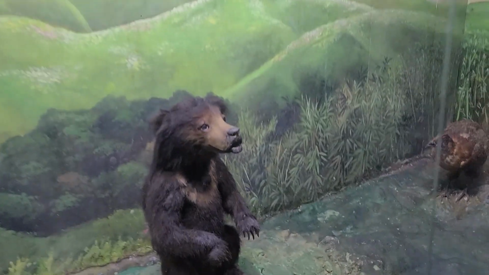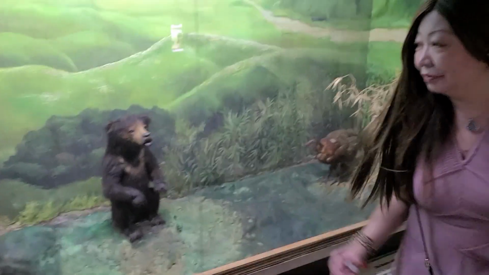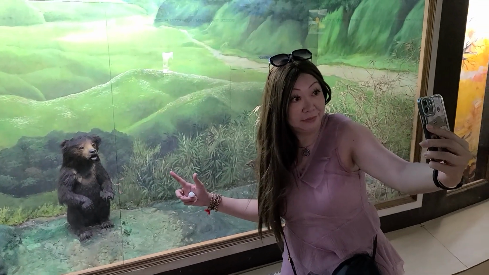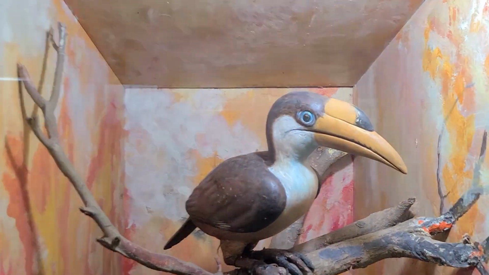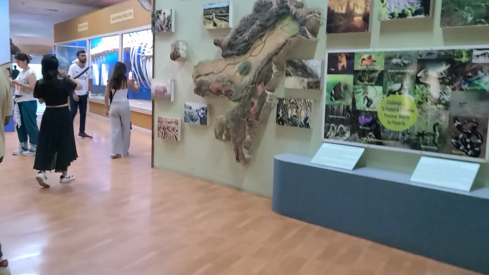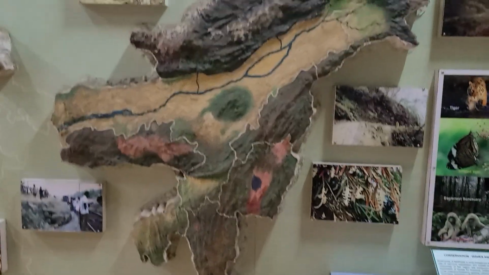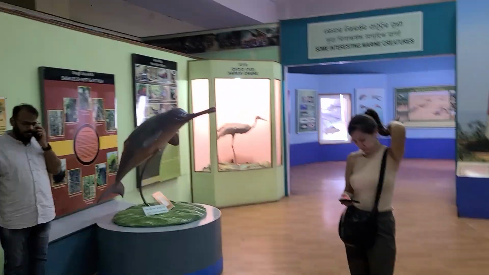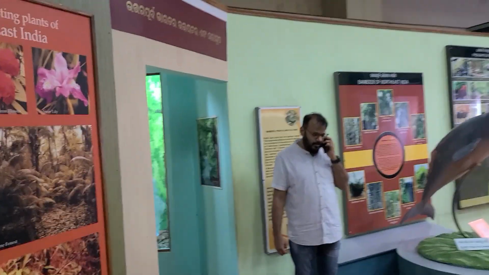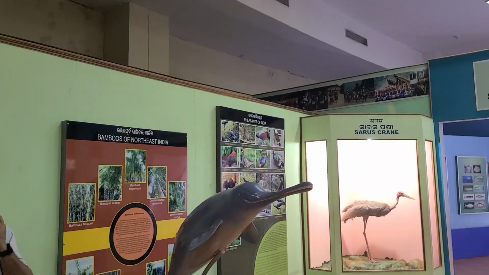Whatever the fruits. So cute. The hornbill like to go in.